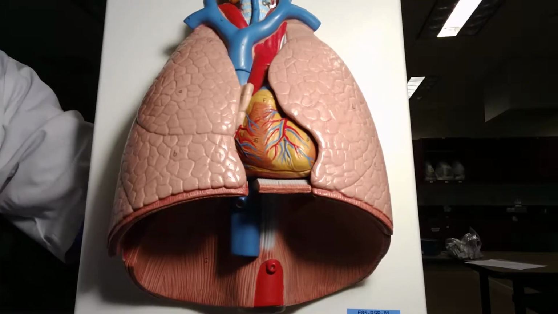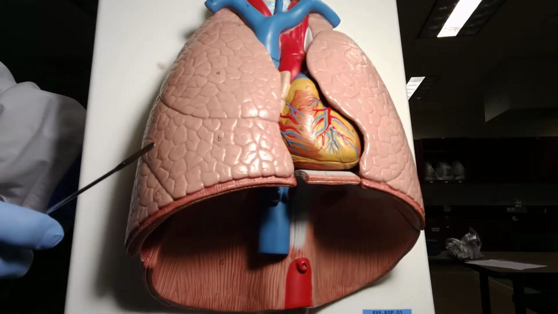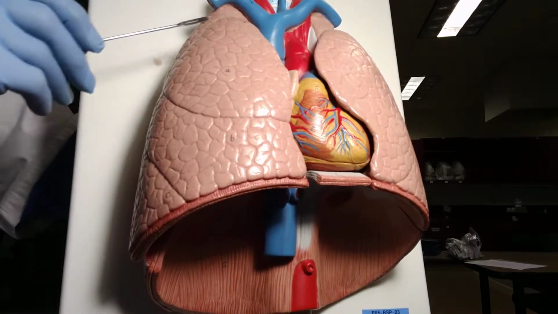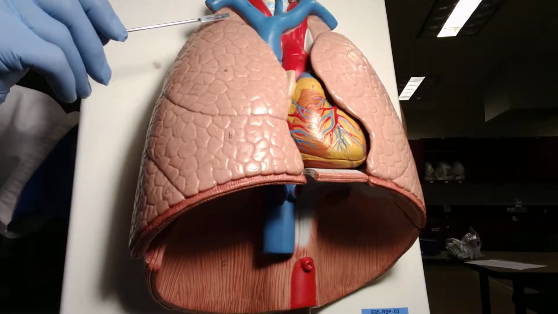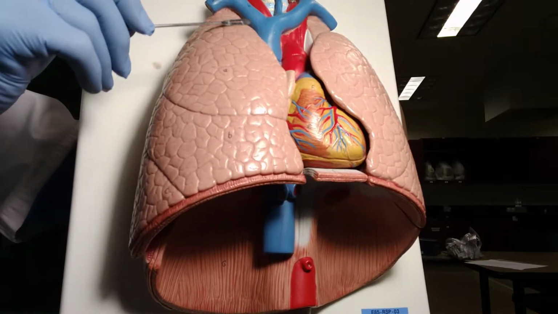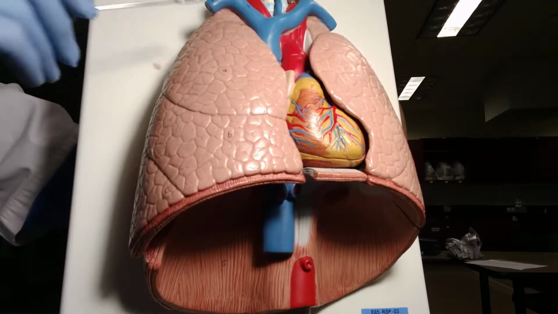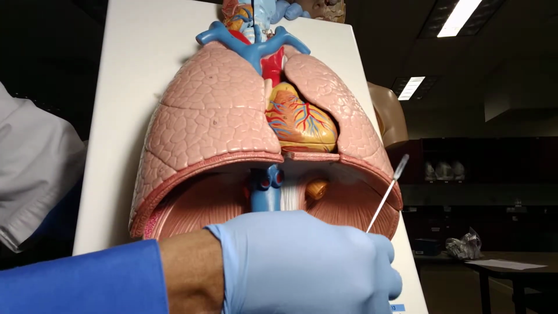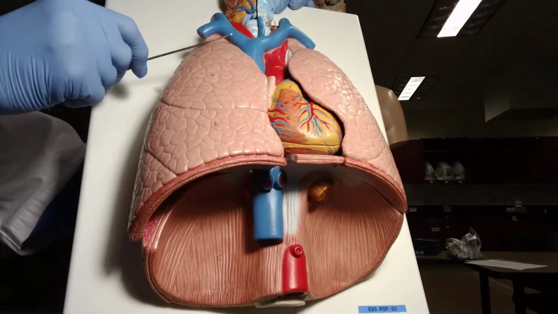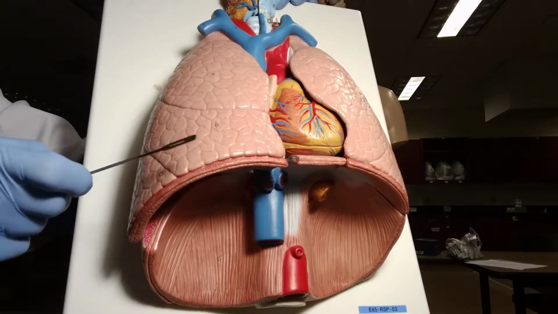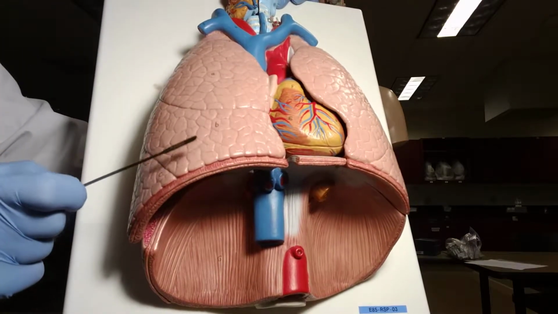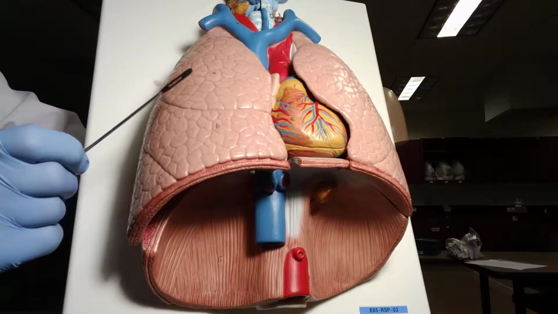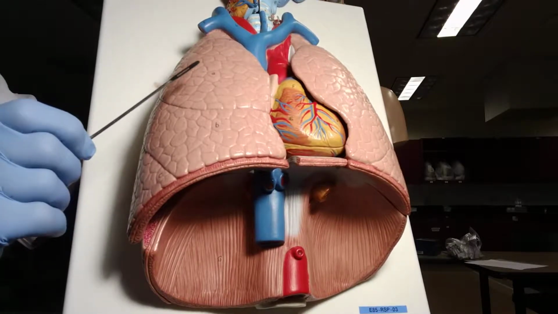Taking a good view of the lung here again, take a look at the areas. This is known as the apex. This is the top of the upper lobe of the lung. This tip is known as the apex, while this is known as the base. So the base, the apex, and the lung field. The lung field itself is divided into lobes, and each lobe is divided into lobules.